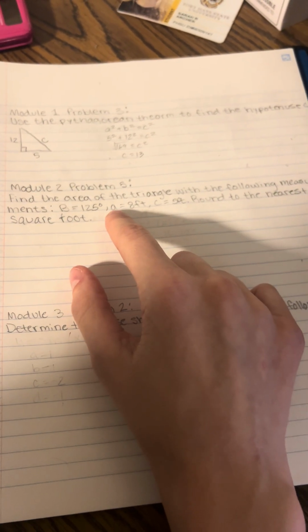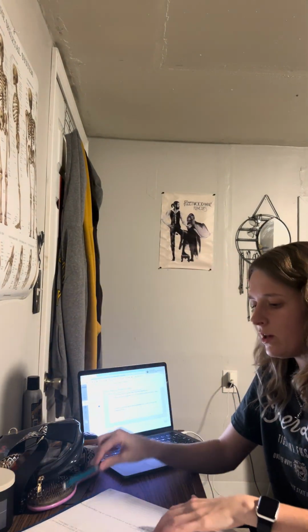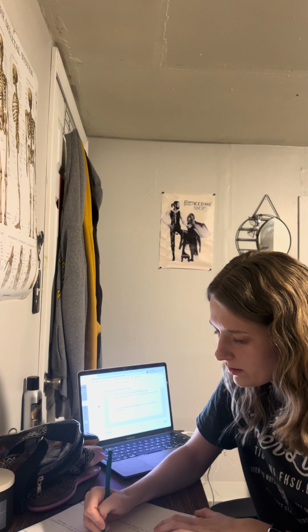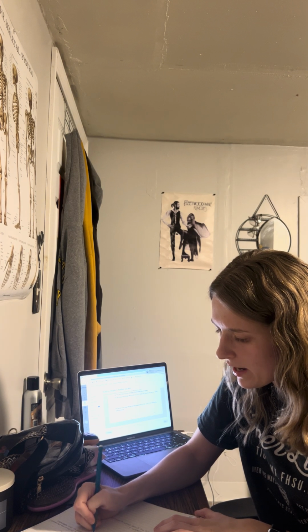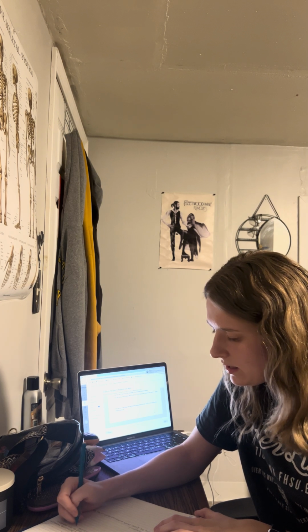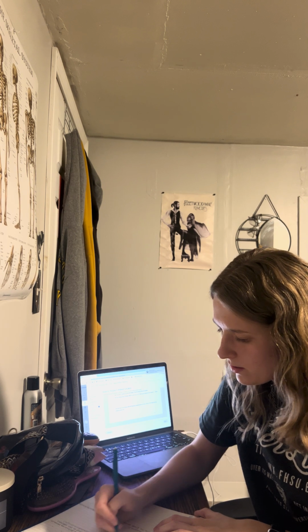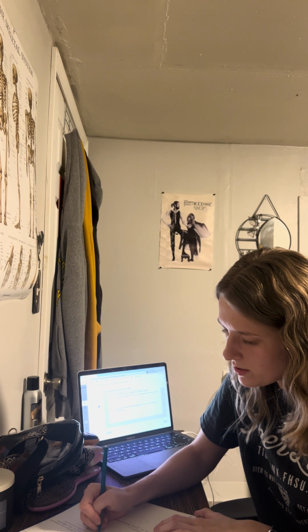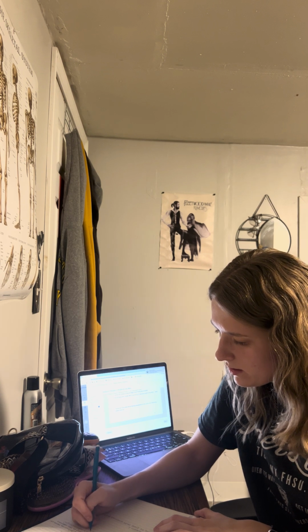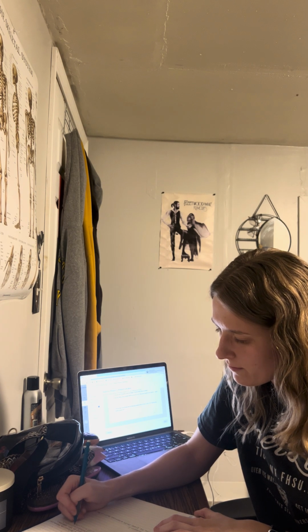So find the area of the triangle with the following measurements: b equals 125 degrees, a equals 8, c equals 5 feet, round to the nearest square foot. So I'm going to go ahead and do that. I know the formula for the area is area equals half times side 1 times side 2, and then you take the trigonometric function sine of the included angle. So area equals half, side 1, 8, side 2, 5, then the sine of the included angle, which is 125 degrees.